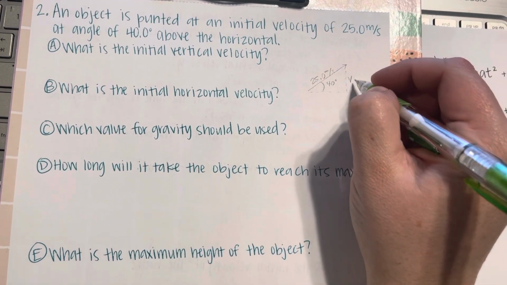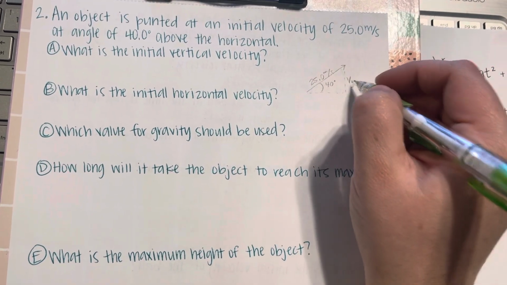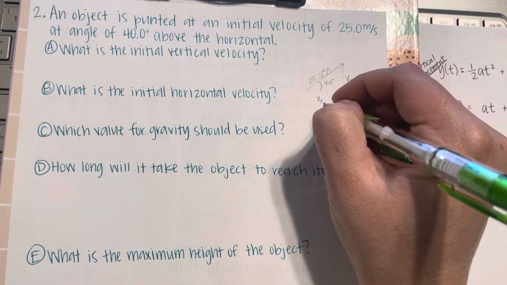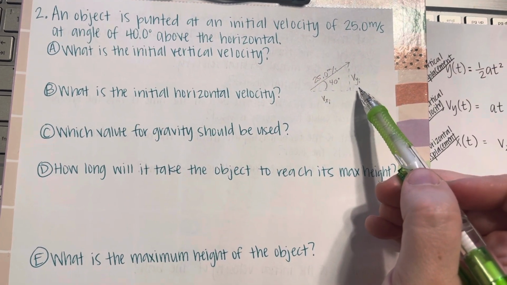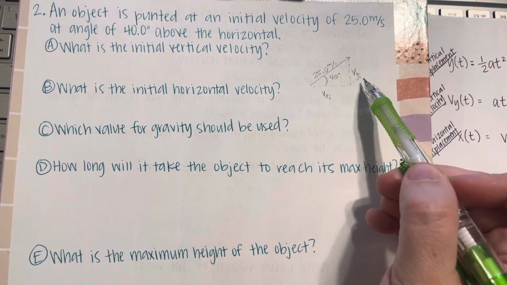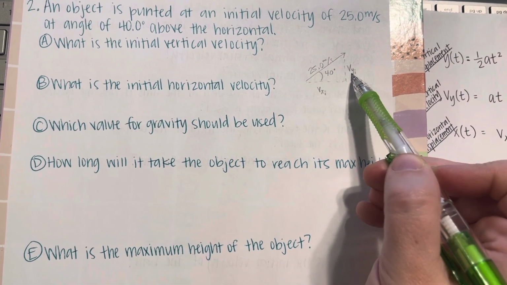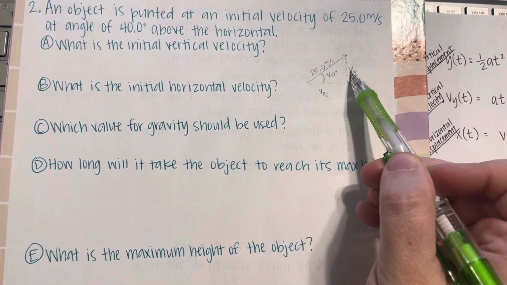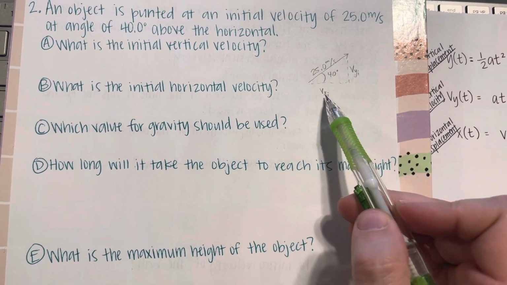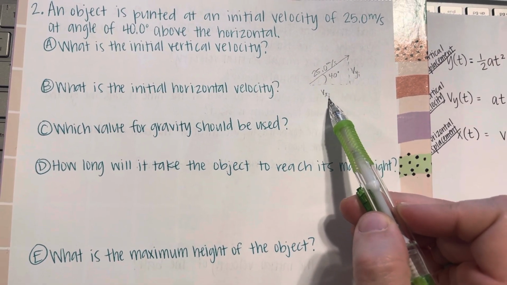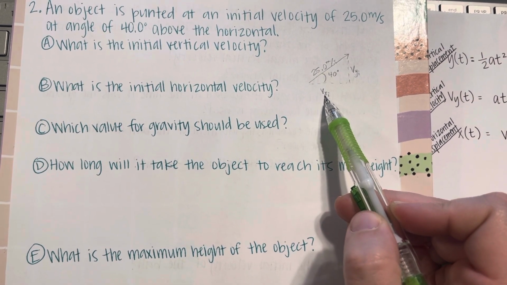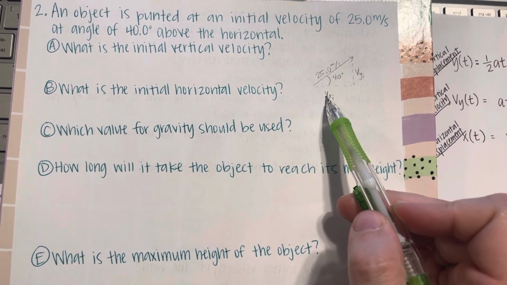In order to find these two components, I'm going to use sine and cosine. Keep in mind that the VYI, the I stands for initial, the Y means the y-axis, so your vertical component, and V is velocity. For this one, you have VXI, I is initial, X as in the x-axis, so horizontal, and V for velocity.